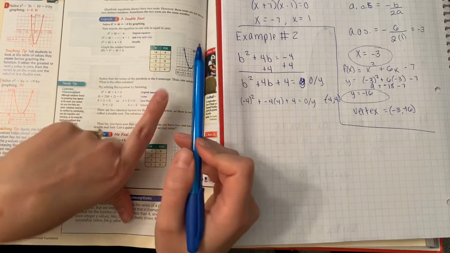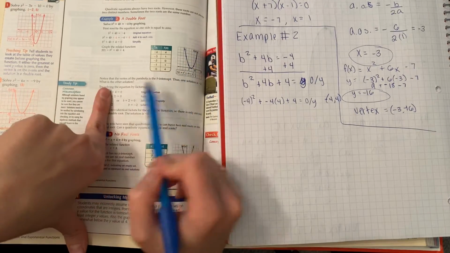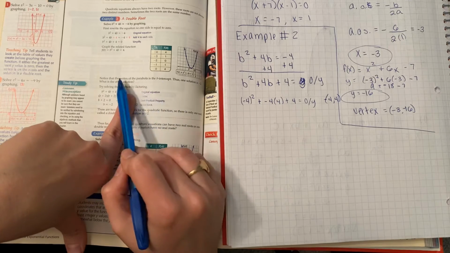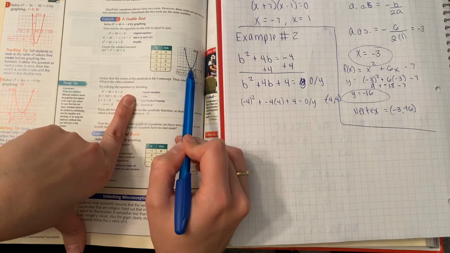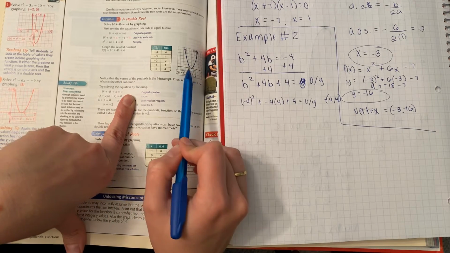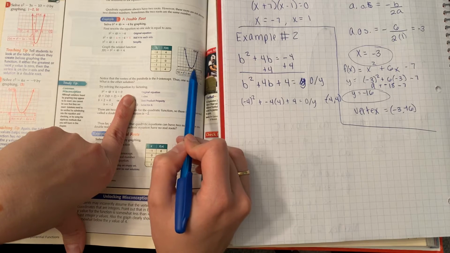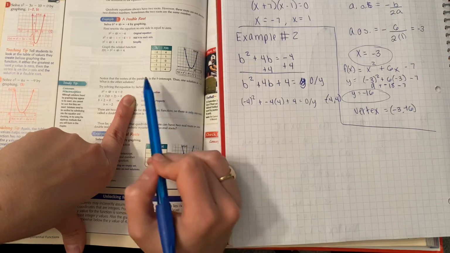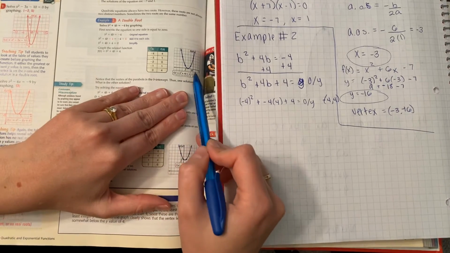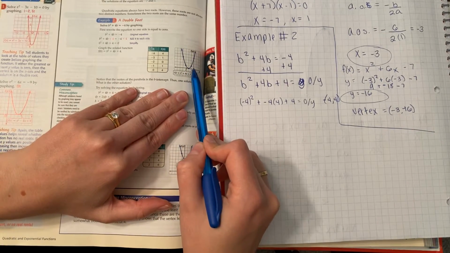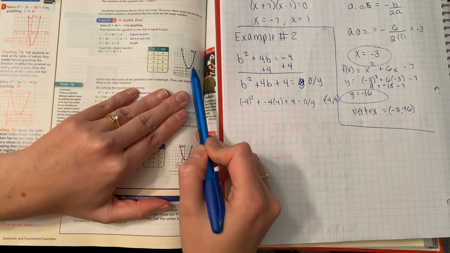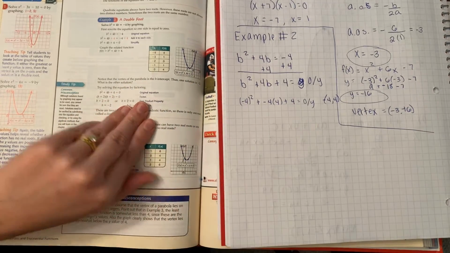But they're using b instead of the letter x because they're being annoying. But they say, notice that the vertex is the b-intercept, which is the same thing as your x-intercept. The vertex is where it's hitting my x-axis. Thus, one solution is -2. So what's my vertex? 1, 2. It's -2.